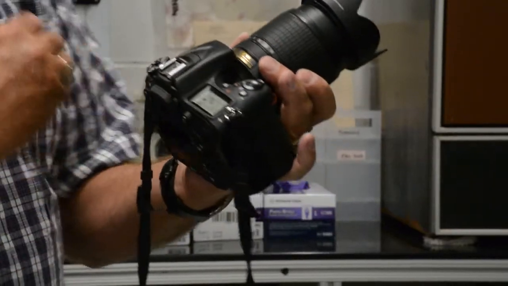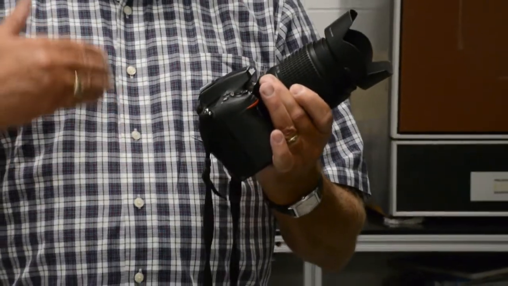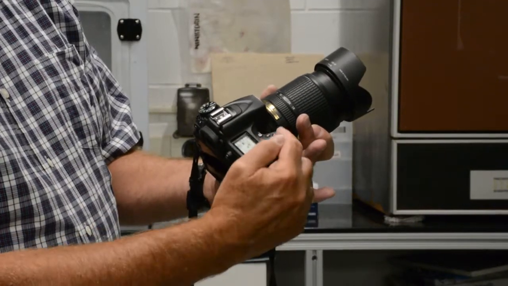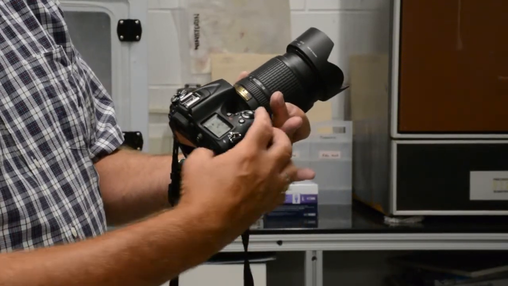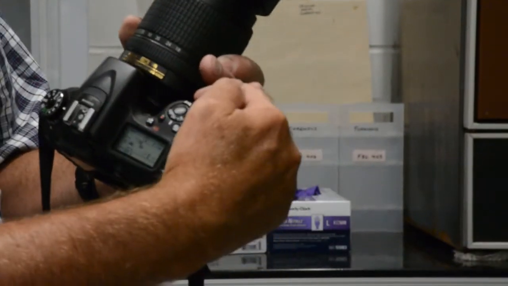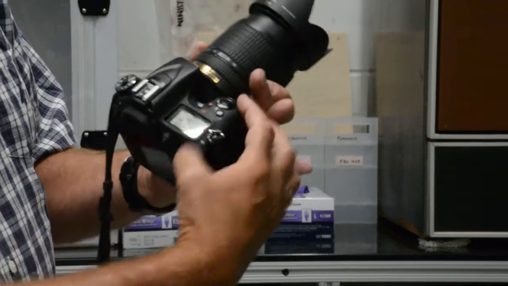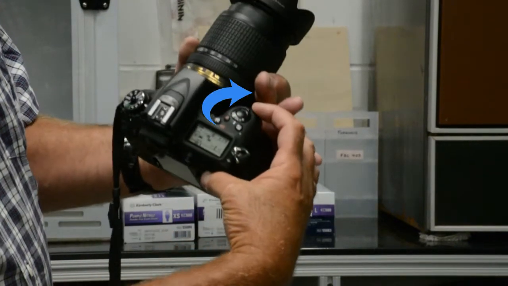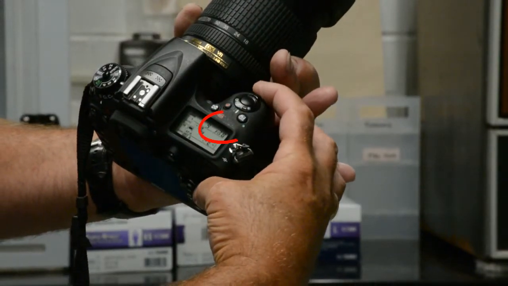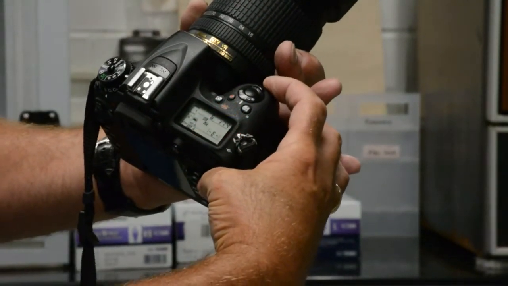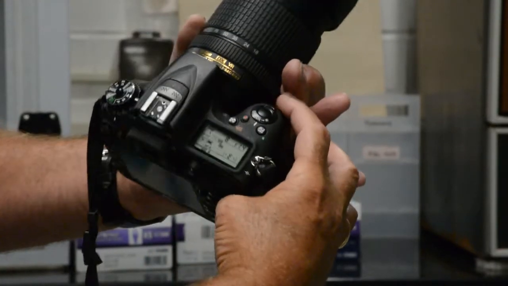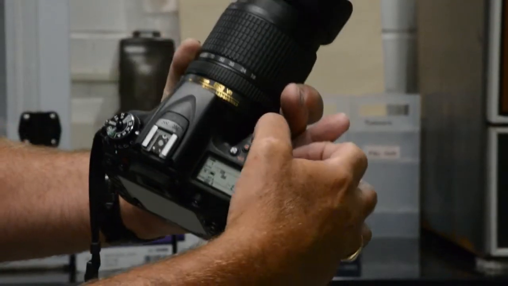And in order to change the actual aperture, wake up the camera by partially depressing the shutter release button, and then rotate the subcommand wheel, which is at the front of the camera. You can see that as I turn that, it's changing the aperture, which is signified by the F number that appears on the top right corner of the LCD screen.